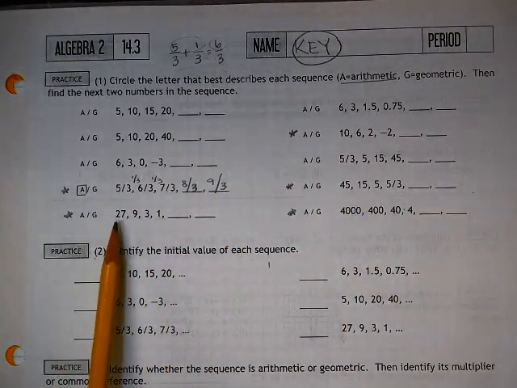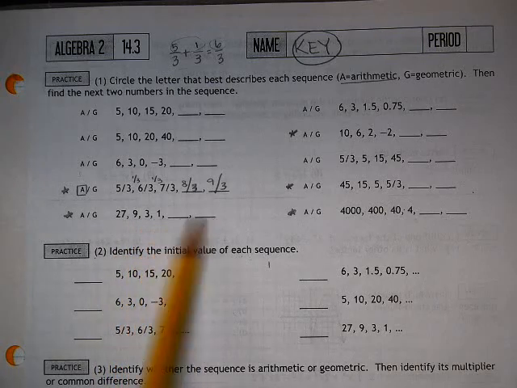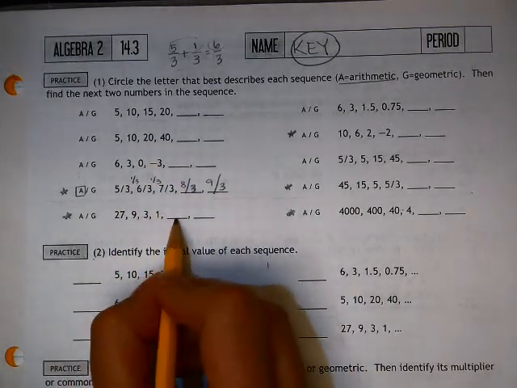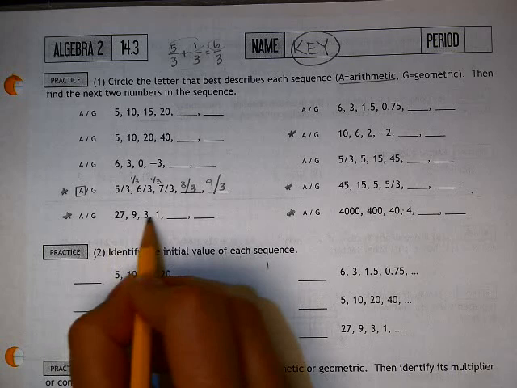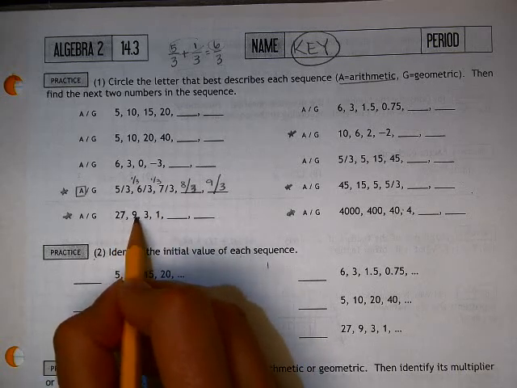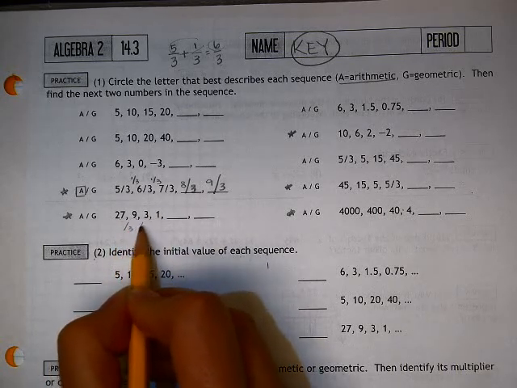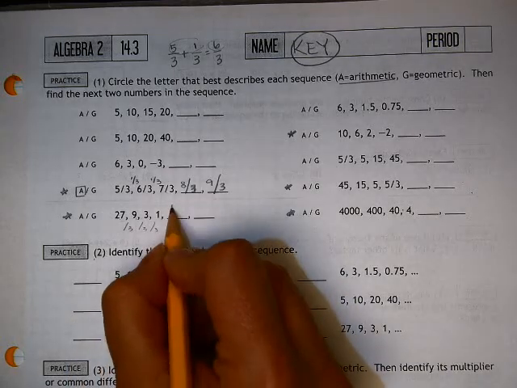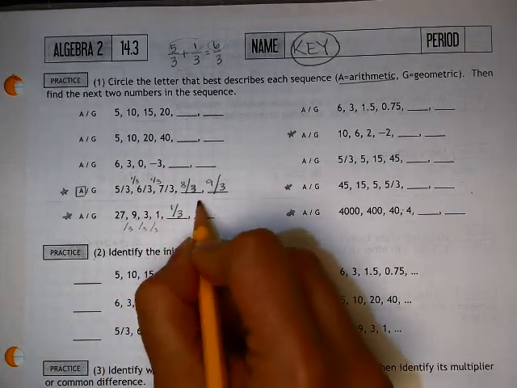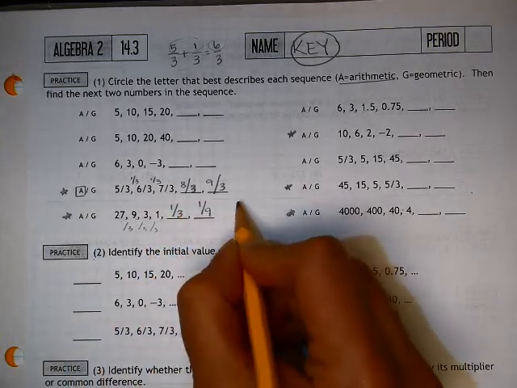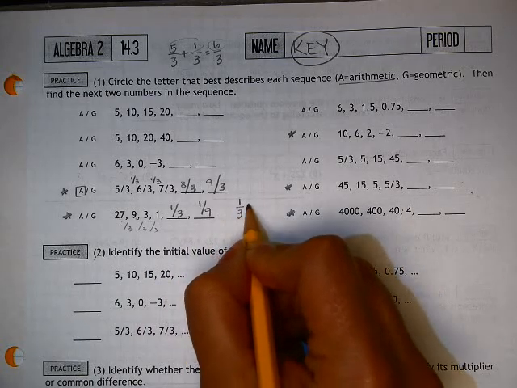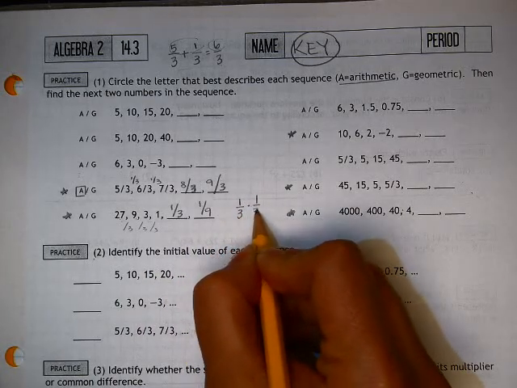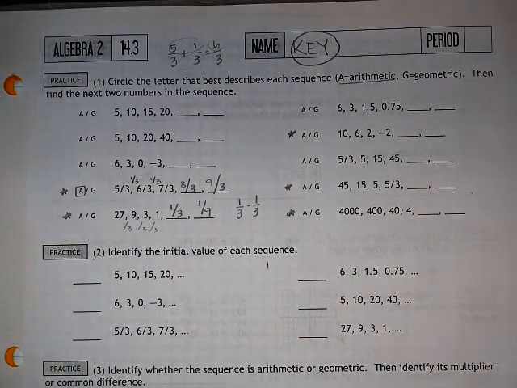So let's look at this one here. For this one, we're trying to just figure out what's happening. These are getting smaller. We're definitely not subtracting the same amount each time, but this seems to be divide by 3, and divide by 3, and divide by 3. So divide by 3 would give us that, and divide by 3 would give us that. Now why? Because 1/3 divided by 3 is the same thing as saying multiply by 1/3.